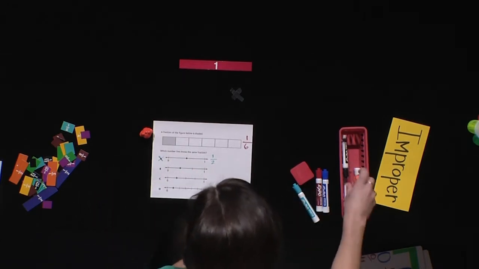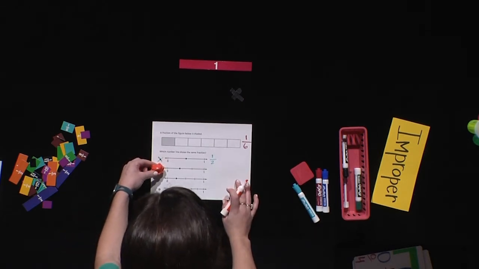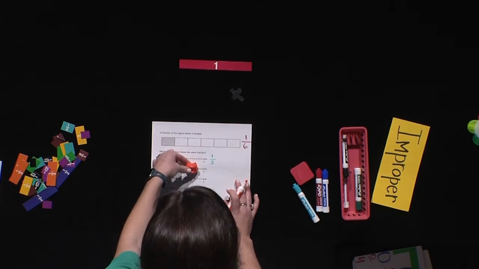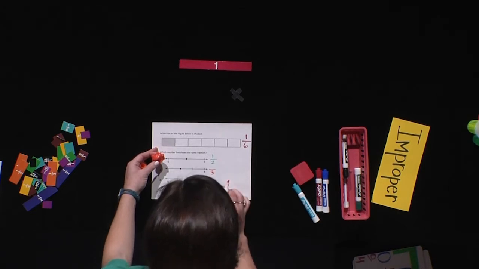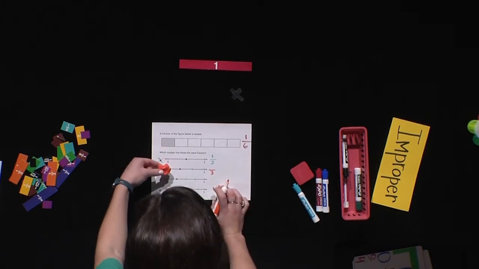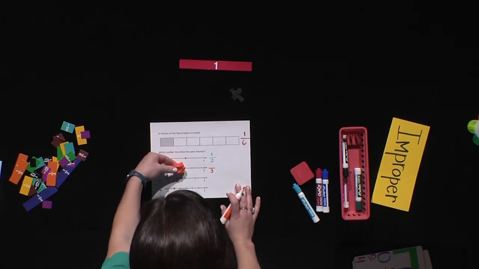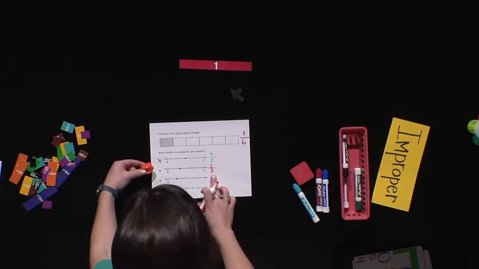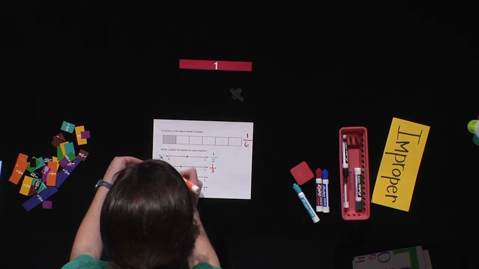Now, B, if we start at 0 and go from 0 to 1 and done, denom, 1, 2, 3. So there are 3 total parts on this number line. If we go back to 0 and just jump to our dot, Henry had to jump 1 time. So this number line represents 1/3. That also does not match our picture.